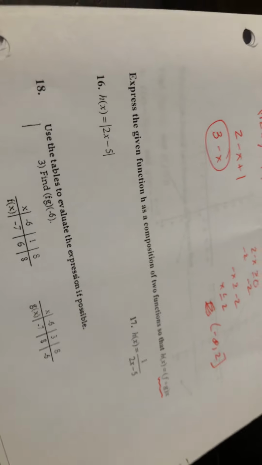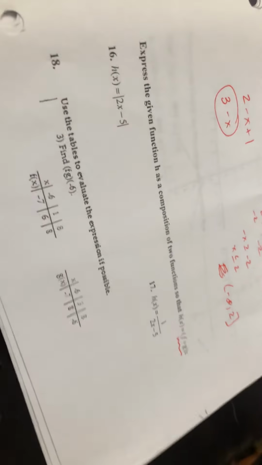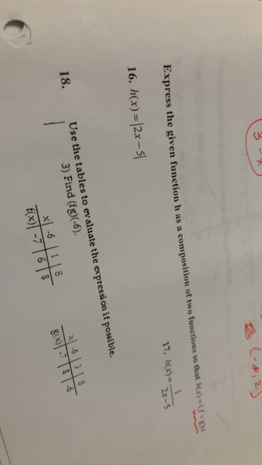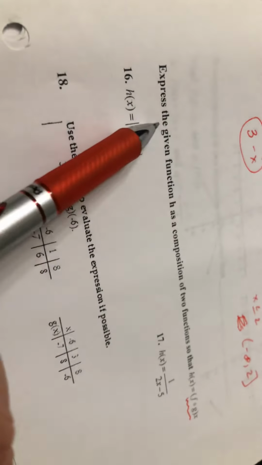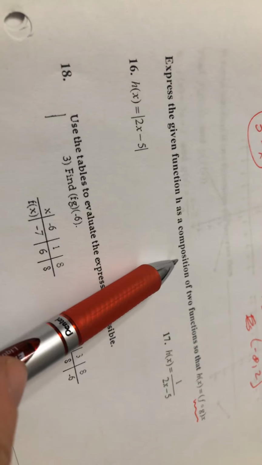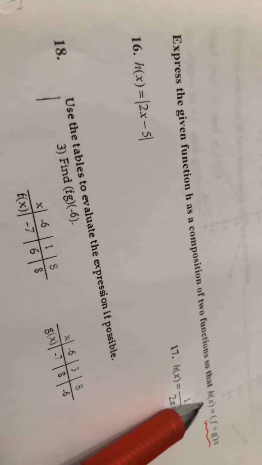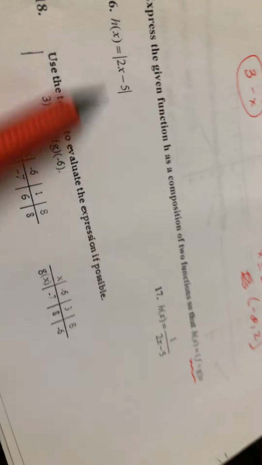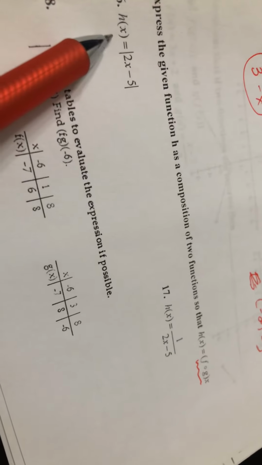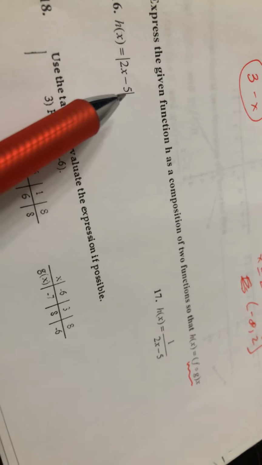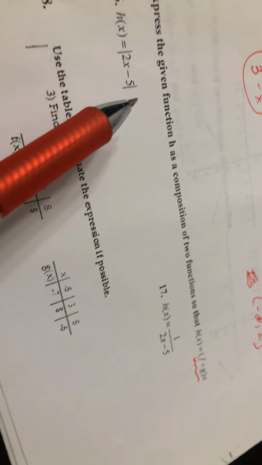All right, so video number 5 should wind it up. Again, super important in calculus to be able to break up two functions. So express the given function as a composition of two functions such that h of x is equal to f of g of x. So this is h of x. So they want me to figure out what f of x and g of x are. And there's more than one answer to this.